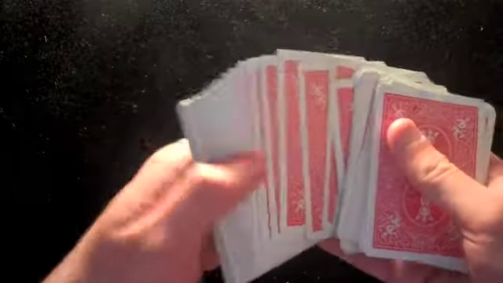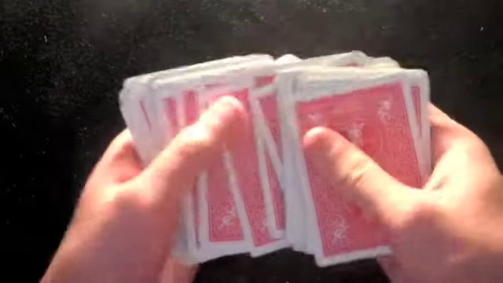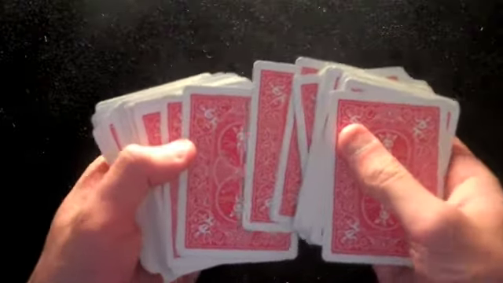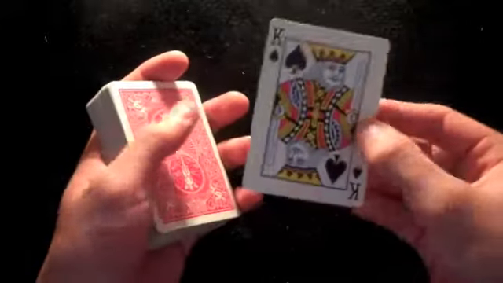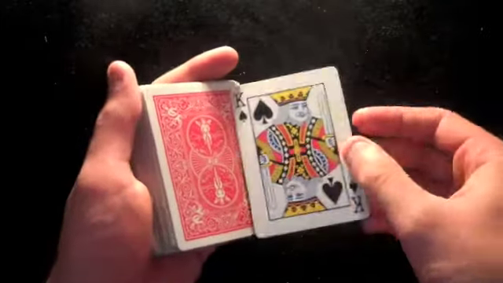You start by asking spectators to pick a card. Make sure that they don't pick one of those 8 hearts at the bottom. So they choose this card here, in this case. They have a look at it without showing me what it is. In this case it's the King of Spades.